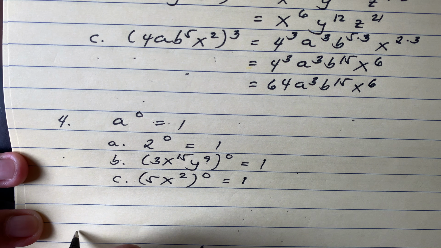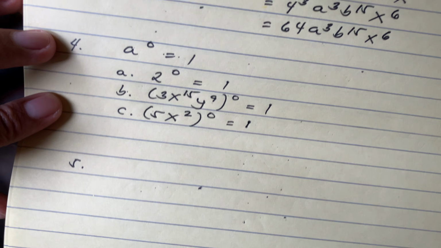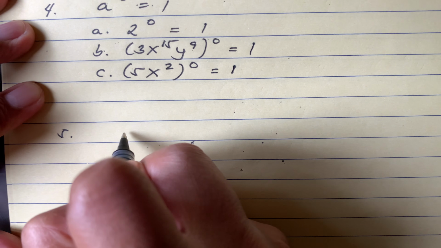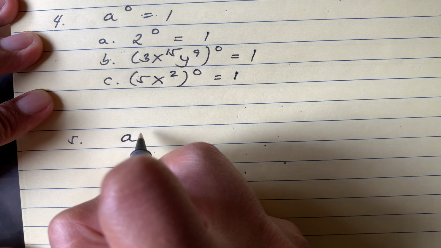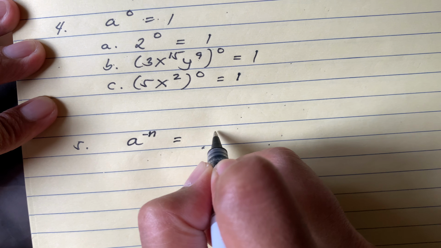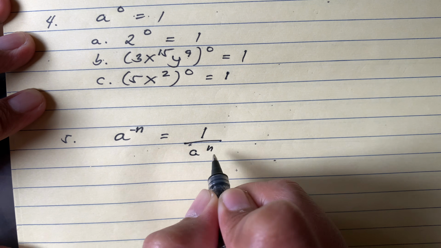Then let's say the next law of exponent is the negative exponent. Let's say we have a raised to the power of negative n. The answer would always become 1 all over a raised to n.